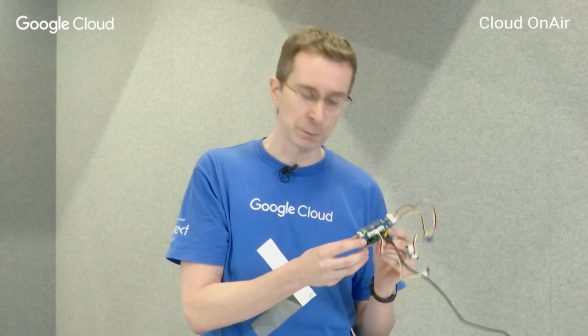This one is a Dexter Grove Pi. Grove is a modular system from Seed Studio that we like to use a lot. Basically, it lets you plug and play, basically connect sensors and actuators with easy connectors to your microcontrollers or processors. So in this case, we have the Grove Pi expansion board connected to the Raspberry Pi Zero W. And using the Grove connectors, I'm able to plug in either analog or digital sensors and actuators to my Raspberry Pi. So in this case, these weird dangly things here are the sensors.